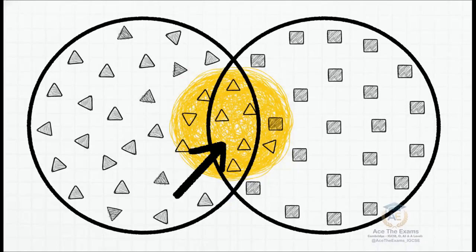Time for an interactive challenge. Let's test that strict intersection rule. Look at the data on screen. Set P contains multiples of 3 up to 18. Set Q contains even numbers up to 12. I want you to quickly scan this data. Which numbers survive the strict intersection rule to live in that overlapping middle region?